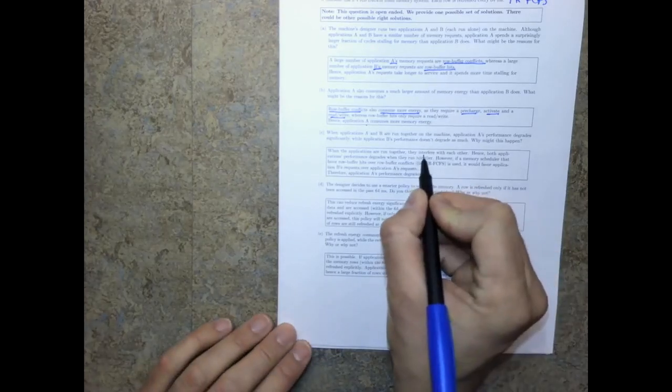Part C says when applications A and B are run together on the machine, application A's performance degrades significantly, while application B's performance doesn't degrade as much. Why might this happen? It's interesting because we have to keep in mind that applications might interfere with each other.